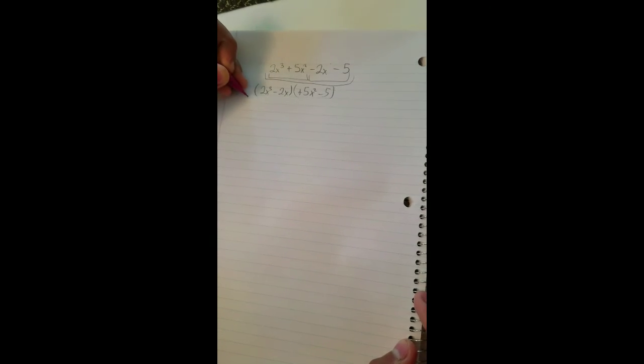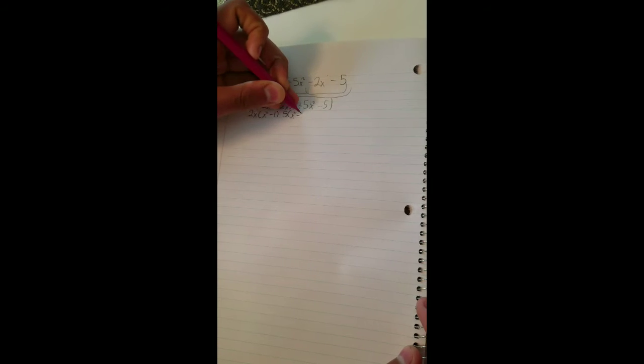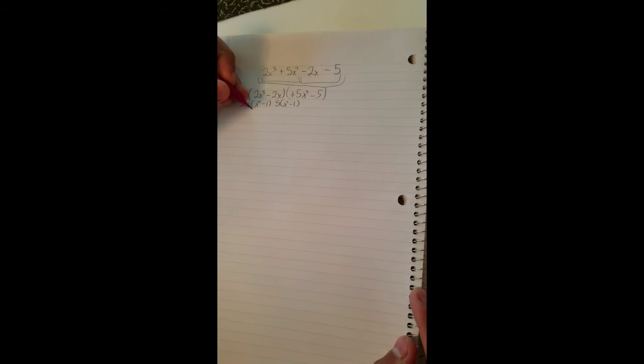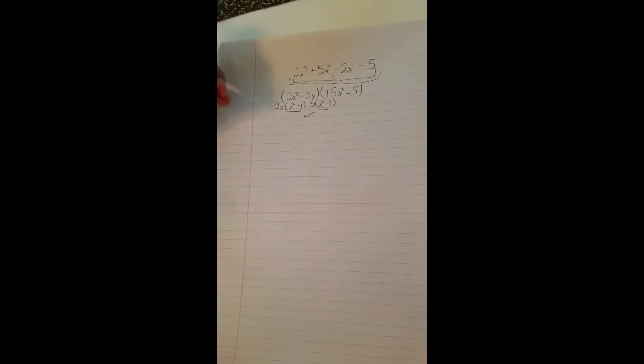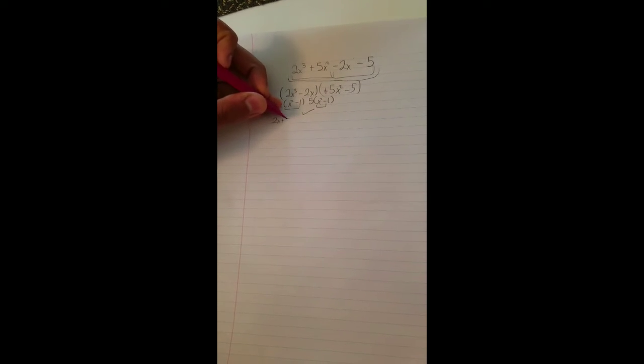So over this it's going to be 2x, you're left with x squared minus 1, and then for here it's going to be 5, and you're left with x squared minus 1. You know you're doing this right whenever you factor out, what you're left with inside is the same. If it's not the same, then you're doing something wrong. So what you're left with is 2x plus 5 and x squared minus 1.